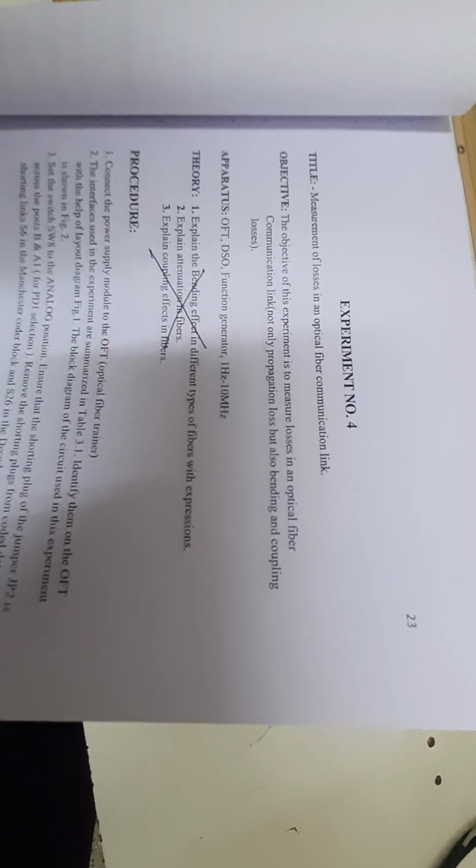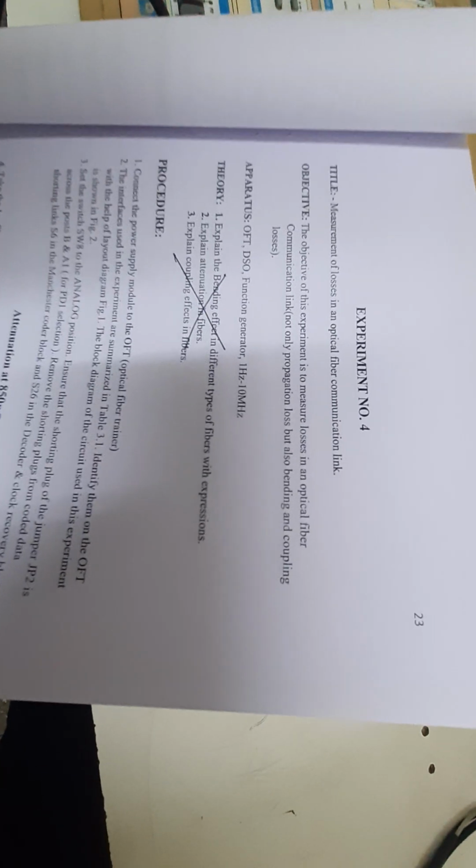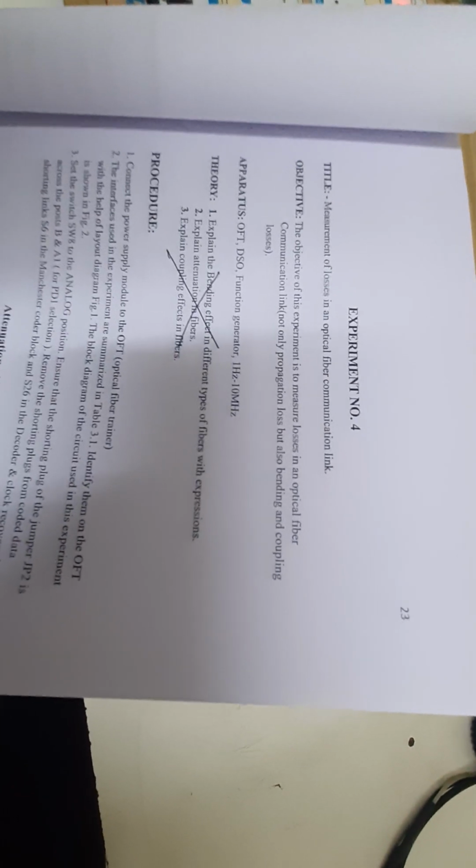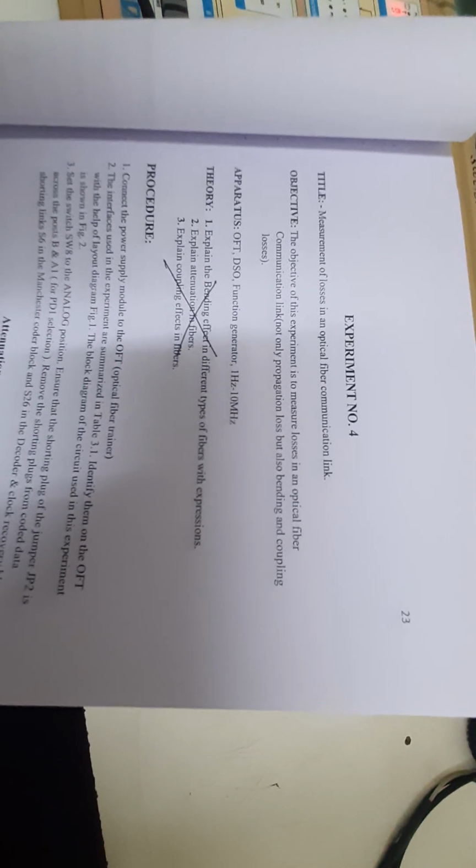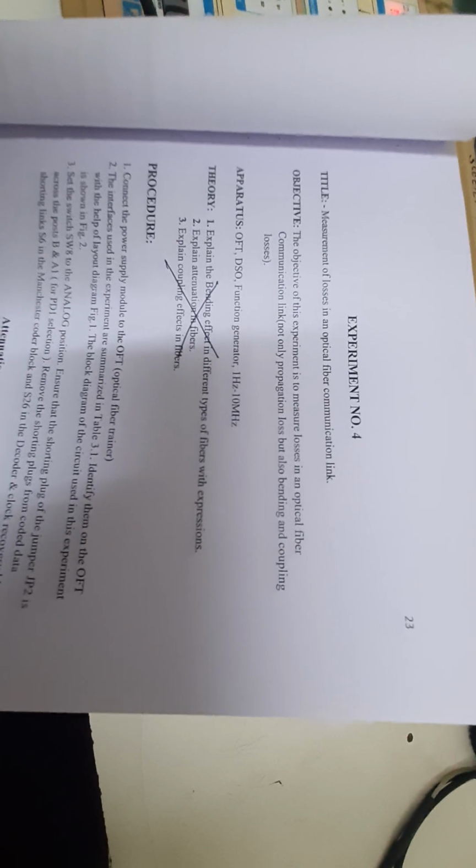Today we will see the second practical. The title is Measurement of Losses in an Optical Fiber Communication Link. In this practical we are going to measure first of all attenuation loss, second bending loss, and another loss which we call coupling loss. So let's start with the first, that is measurement of attenuation loss.